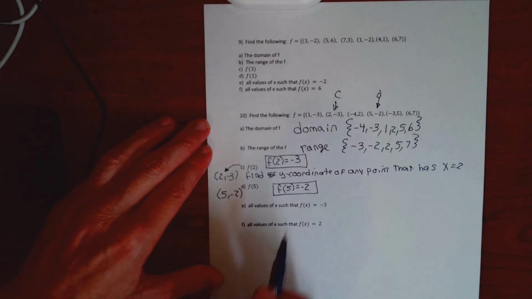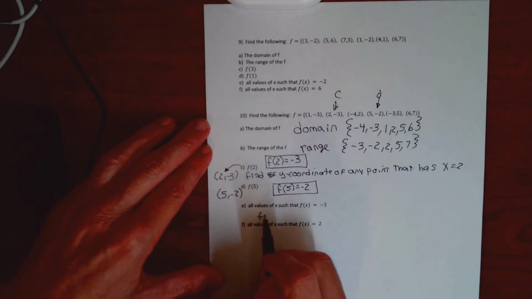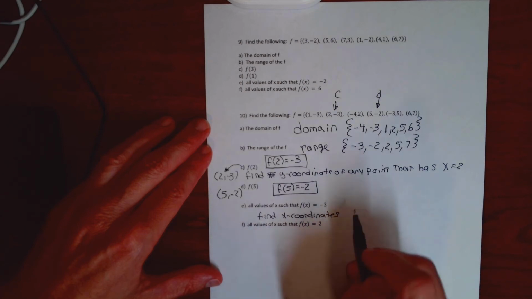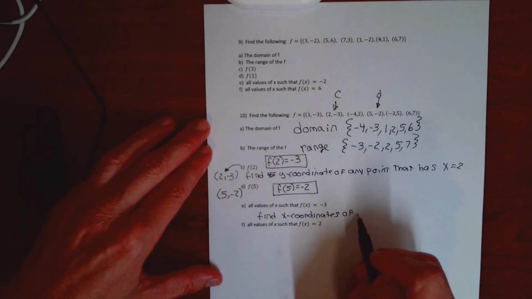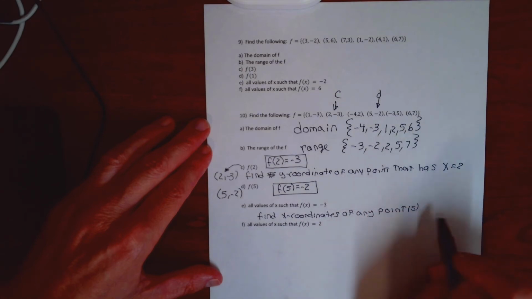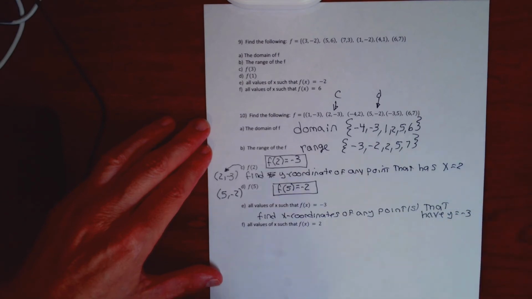So what E is asking me to do is find the x coordinates of any point, possibly points, so I'll parenthetically add an S after this, that have a y equal to -3.